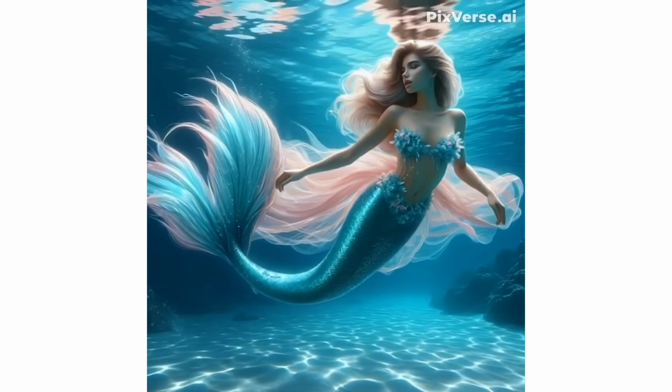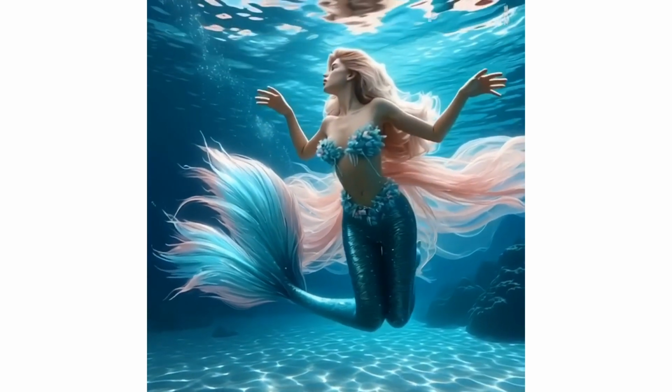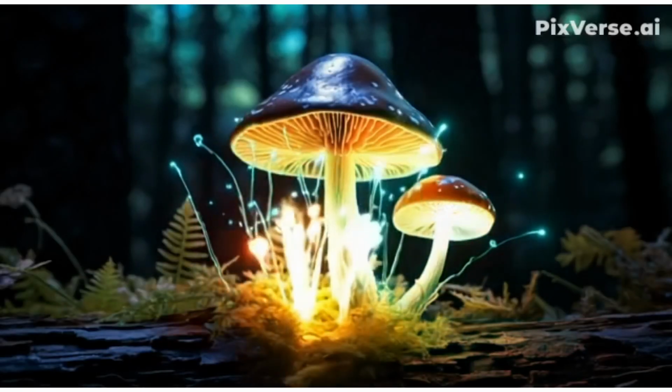And that's it. In just a few easy steps, you have turned a regular image into a stunning 3D motion animation. How cool is that?